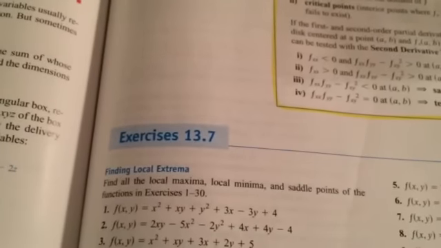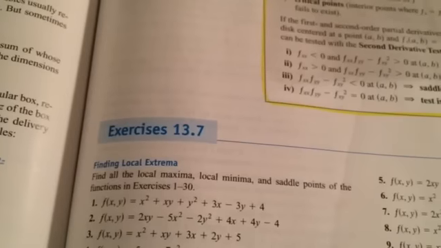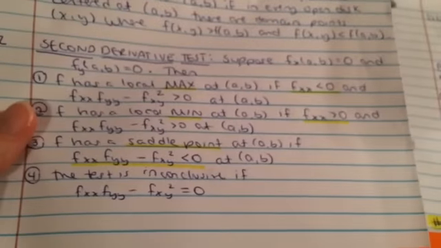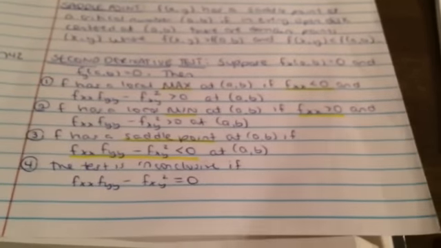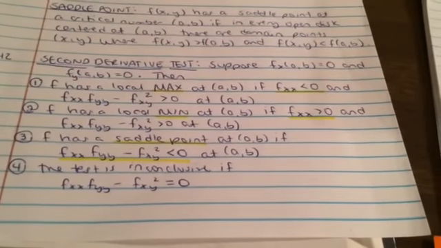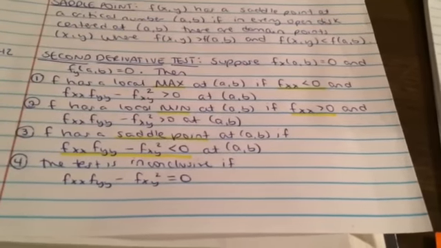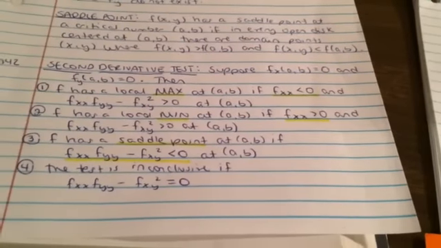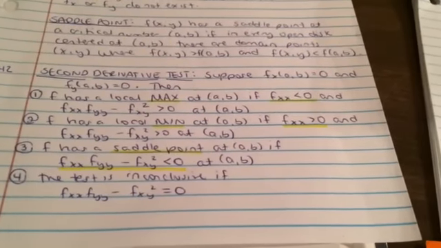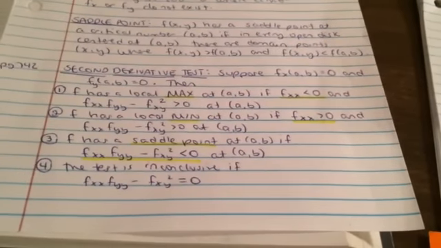First one is number 2. The directions, on page 745, say find all the local max, local min, and saddle points of the function. So when you're doing local max and min, you're going to use this second derivative test. For local max and min, it's a different method than for absolute max and min, so make sure to know when to do which method. They don't overlap, except that you need to find the critical numbers or critical points for both of them. So the second derivative test is what we're doing.